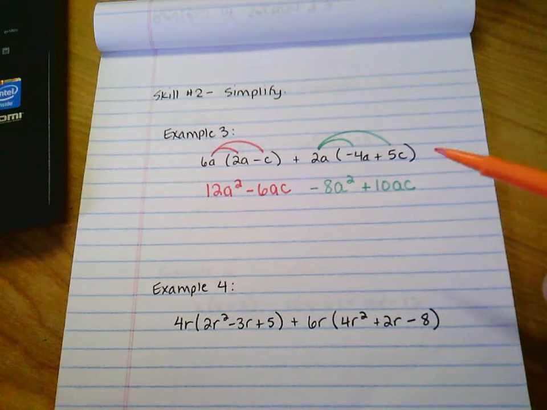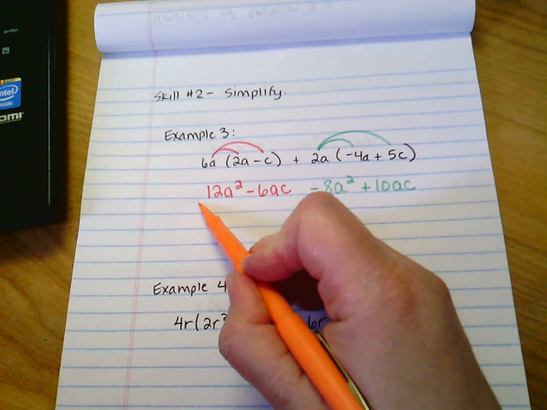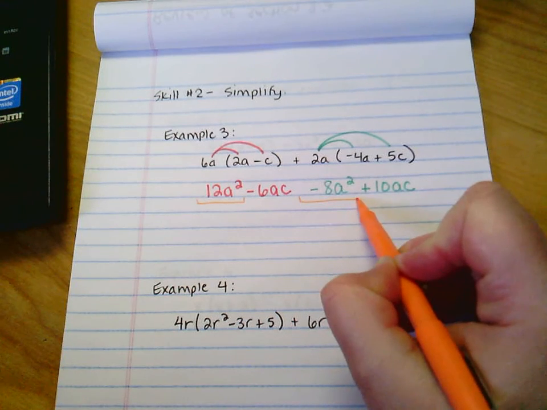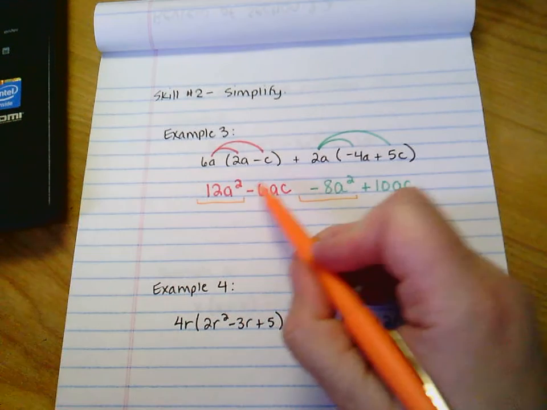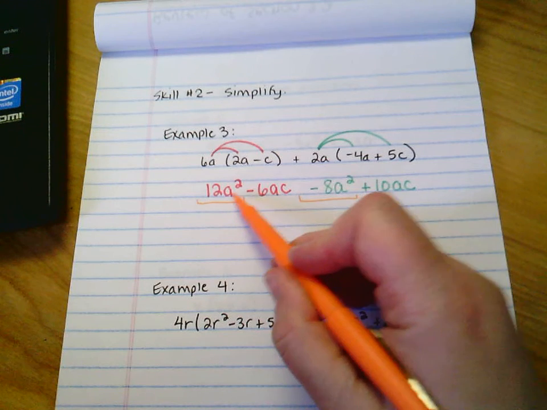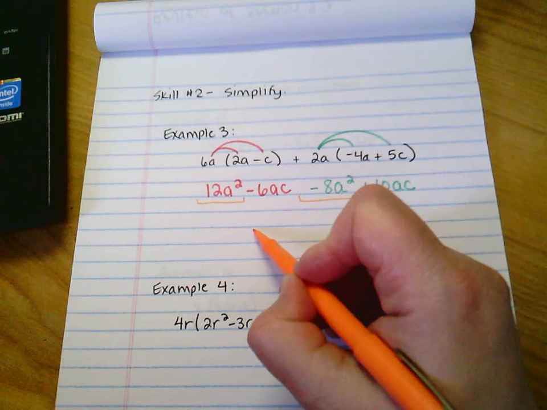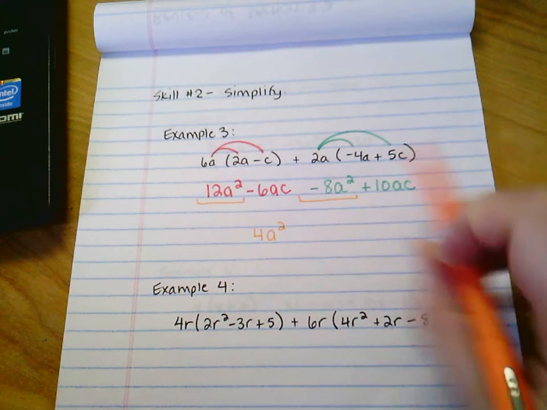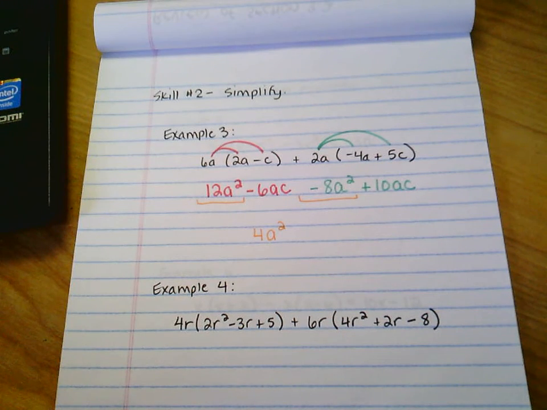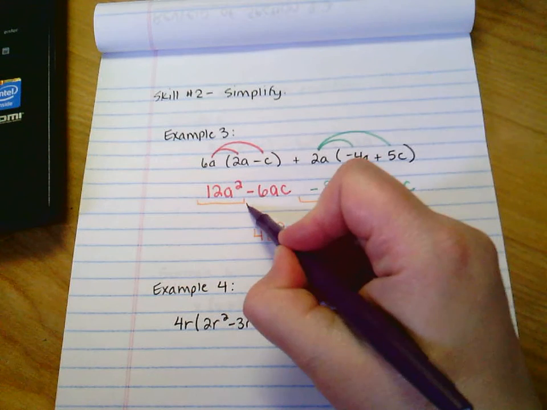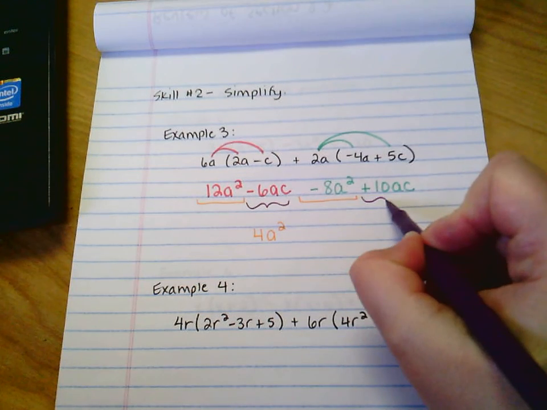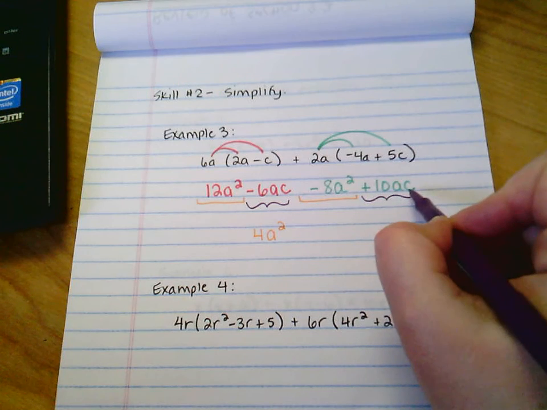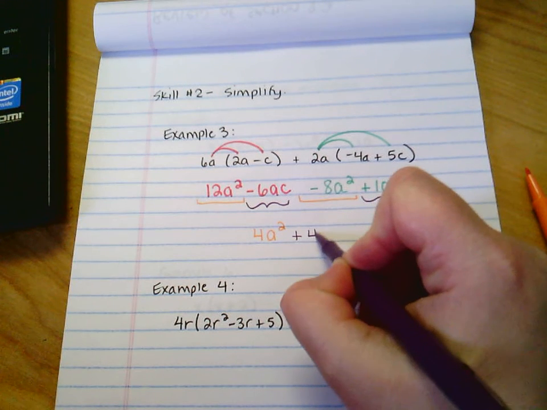What you should notice is that there's an a squared here, and there's an a squared here. So I can combine these terms. 12a squared minus 8a squared. 12 minus 8 is 4a squared. And then these terms both have an ac. So negative 6ac plus 10ac is positive 4ac.